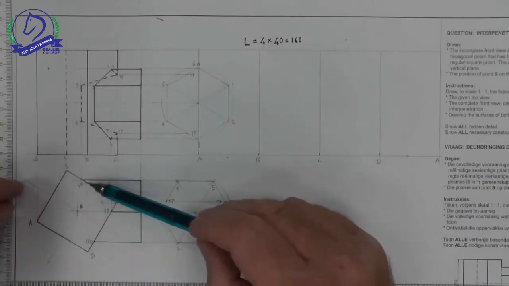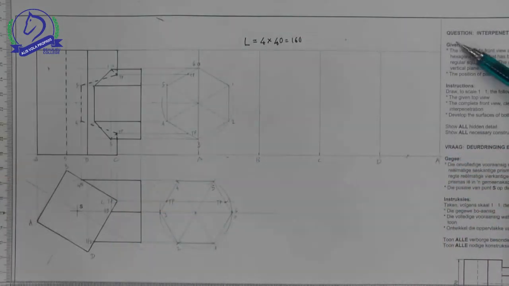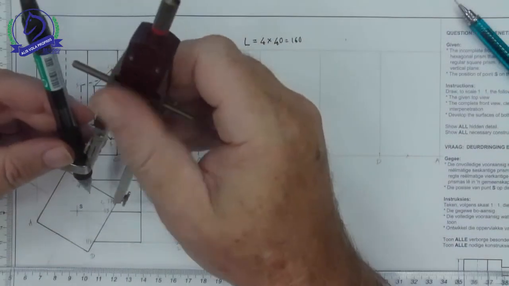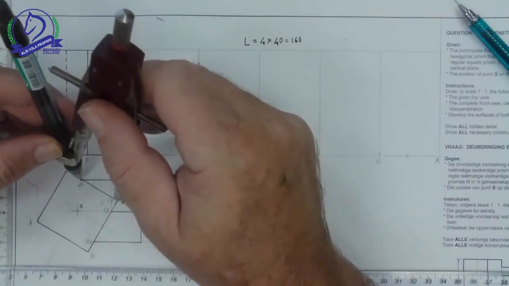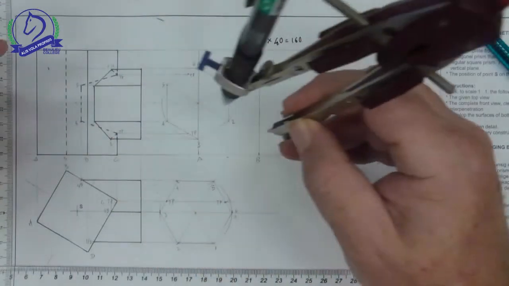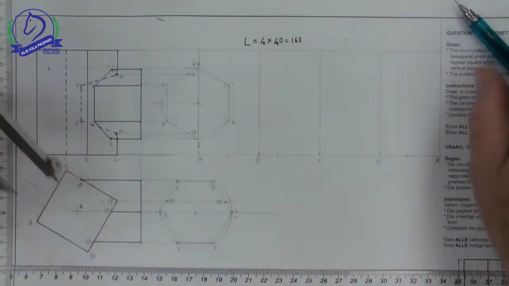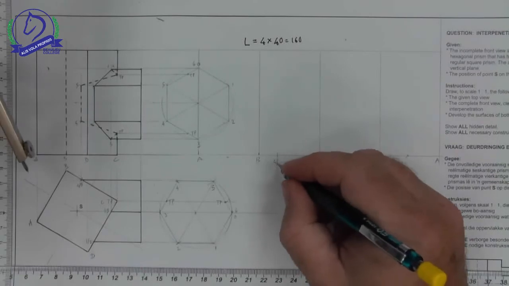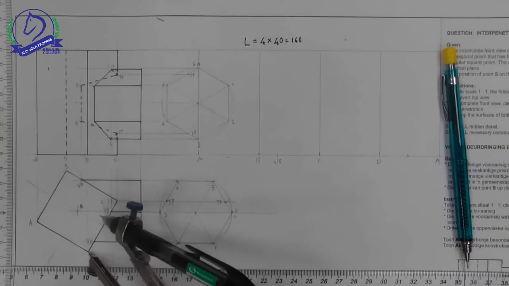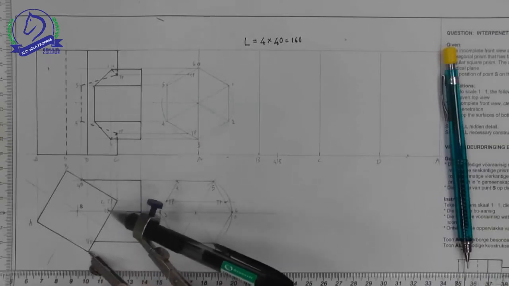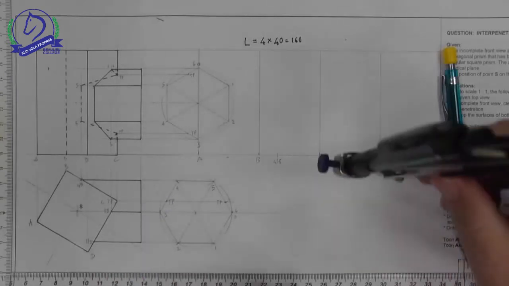I'm going to measure now those measurements off my top view and put them into my development. I'm going to take the measurements from point C and mark off towards point 4 and 5. So that is C going towards B. That's going to give me points 4 and 5. I'm going to come to point D and get my measurement for point 0 and 3. So that's D going towards C.